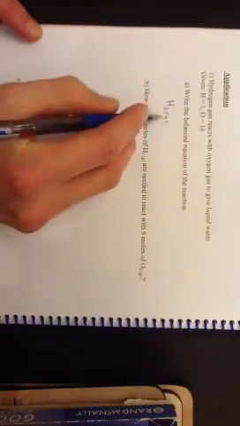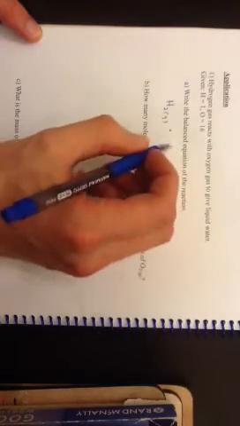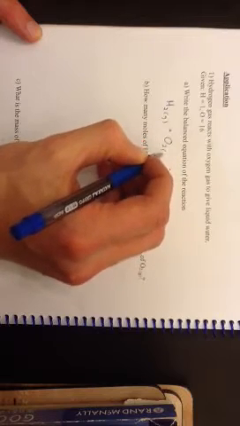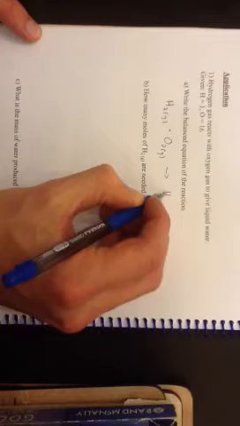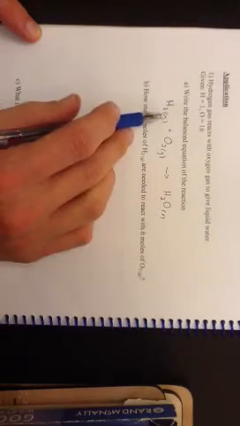So hydrogen gas is going to be H2. Put G in parentheses to show that it's a gas. Reacts with oxygen gas, like hydrogen. It occurs as a diatomic molecule, so it's going to be O2. It's never O. To give liquid water, H2O. And notice I'm writing in my states: gas, gas, liquid.